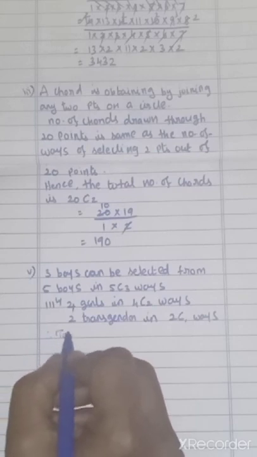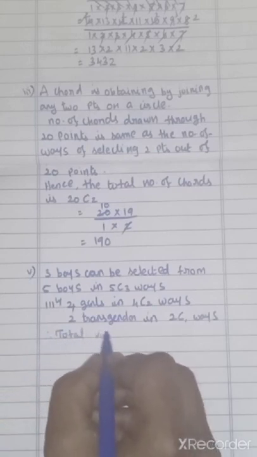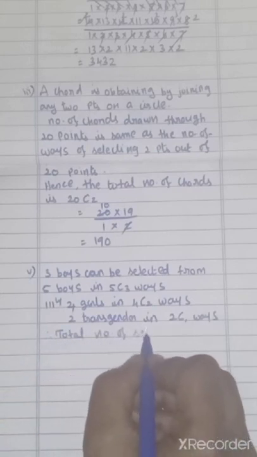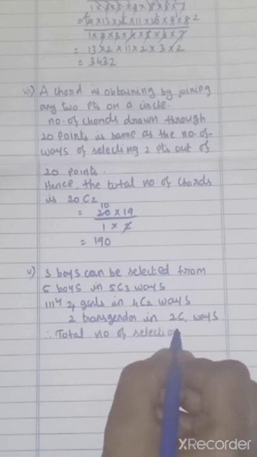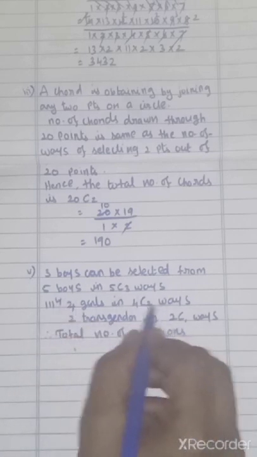Therefore, total number of selections is equal to, what is the answer?